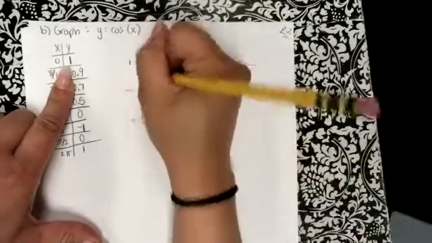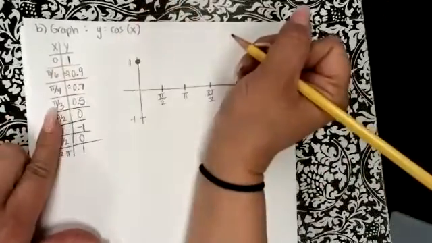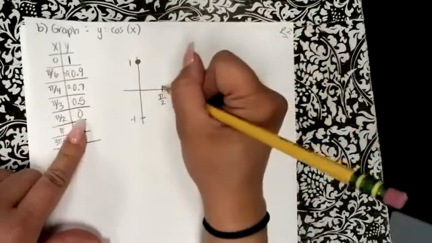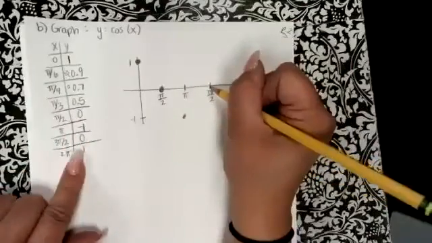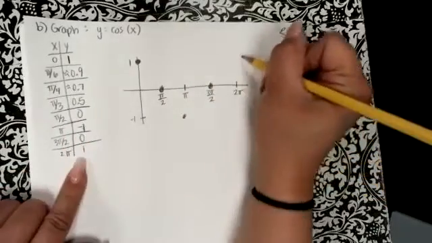At 0, it's at 1. At pi over 2, it's at 0. At pi, it's at negative 1. At 3 pi over 2, it's at 0. And at 2 pi, it's at 1.